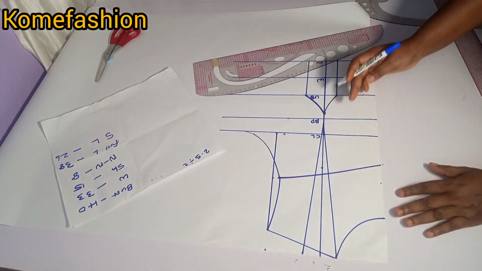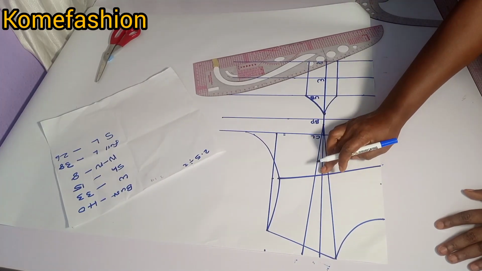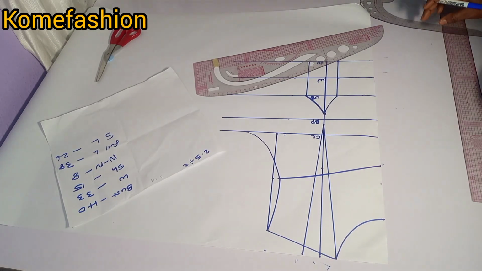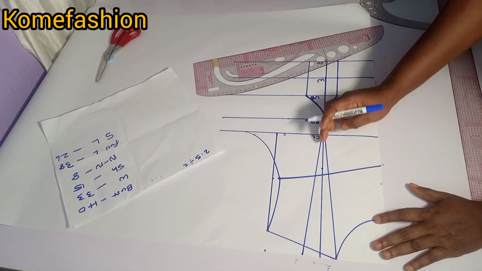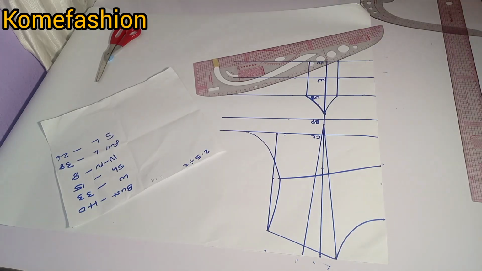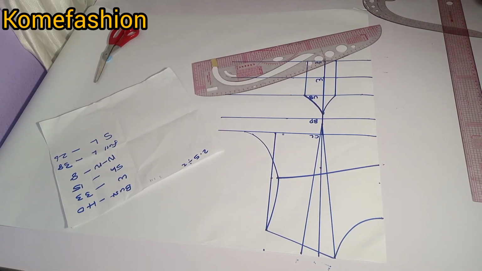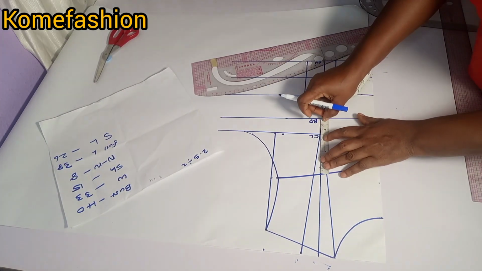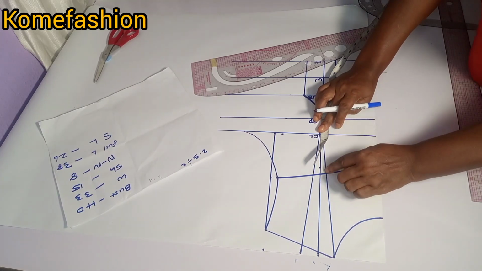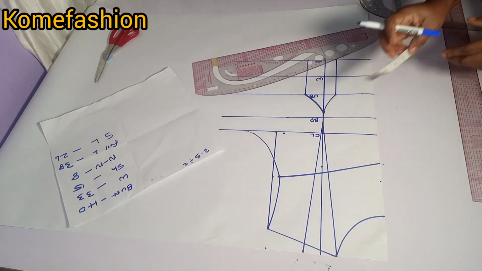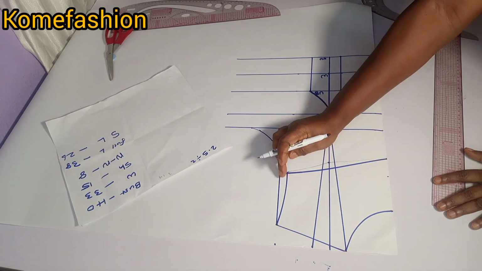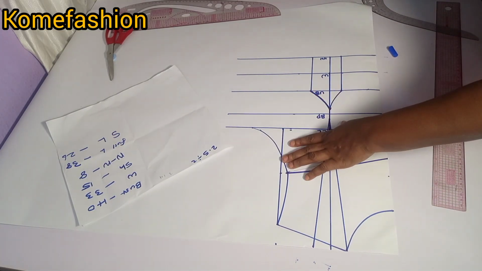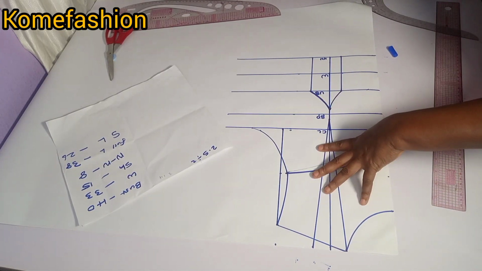So it means that I came up from the chest line with about 4 inches. Okay, so by the time we're done sewing it, we will see how fully covered it's going to be on my body. So 3.5, not 4. So here 3.5 from the chest line. Now you'll be asking why I went up like this. It's an off shoulder. Okay, it's an off shoulder bustier. It's not a tube bustier.